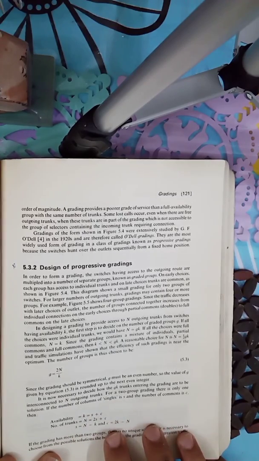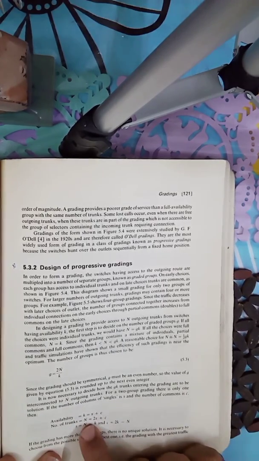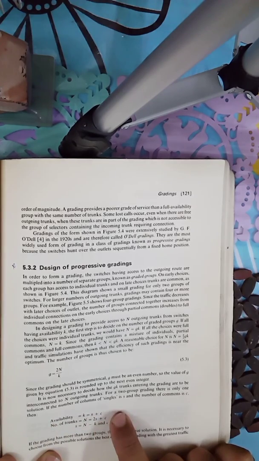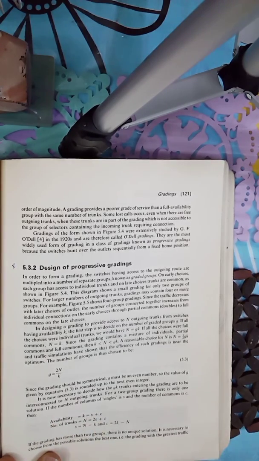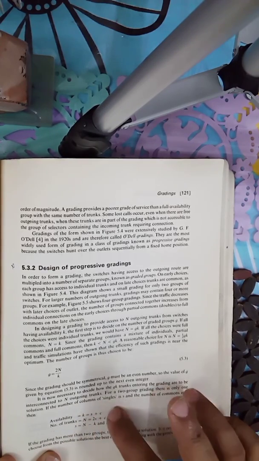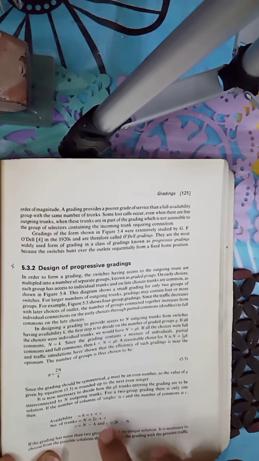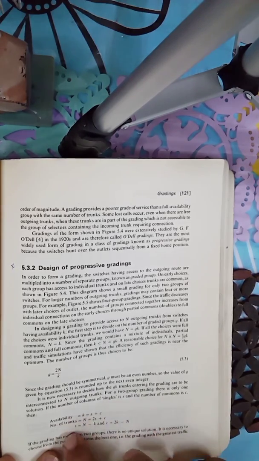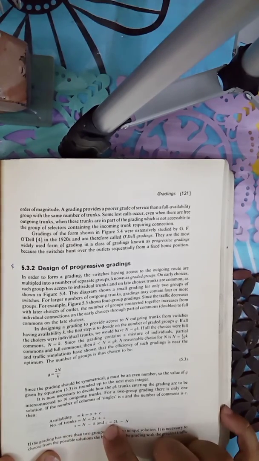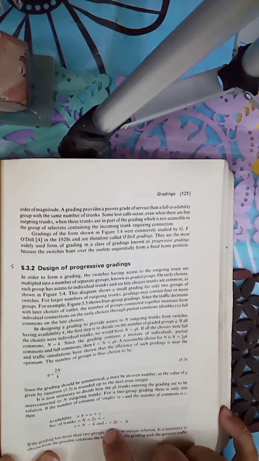From these two equations, if we subtract the first equation, which is K is equal to S plus C, from the equation for trunks, n is equal to 2S plus C, we get n minus K equals 2S plus C minus S plus C. C and C would cancel out, and 2S minus S would give us S. So S is equal to n minus K, and so C would be equal to 2K minus n.